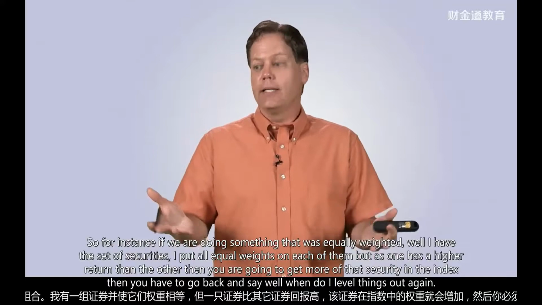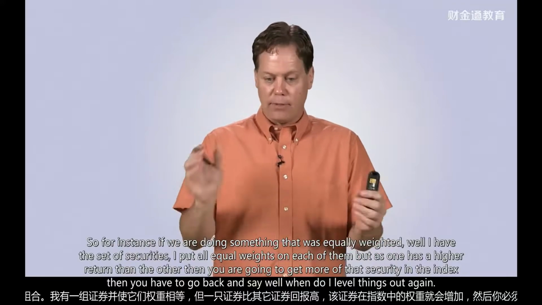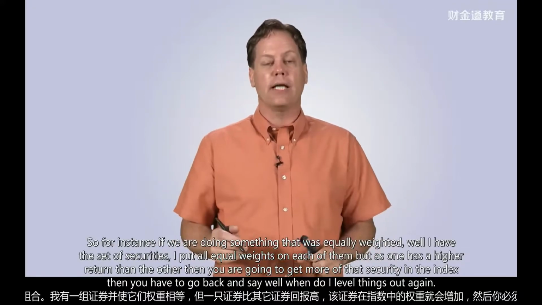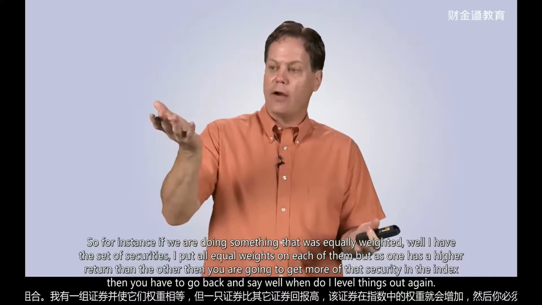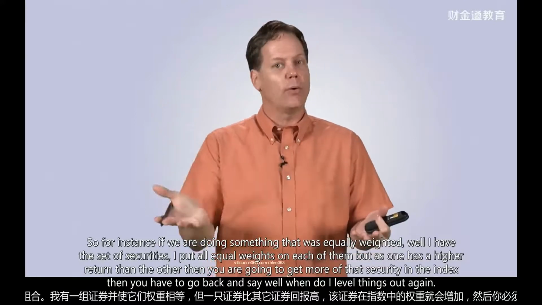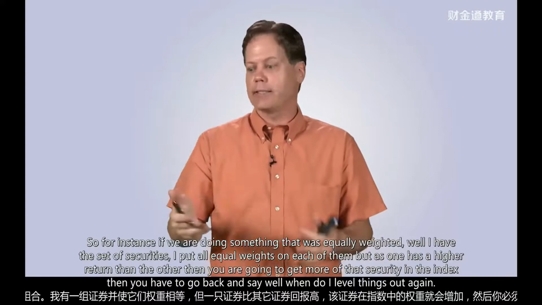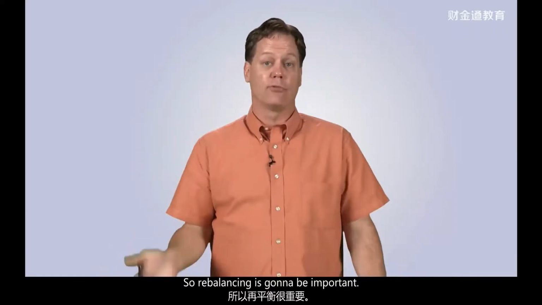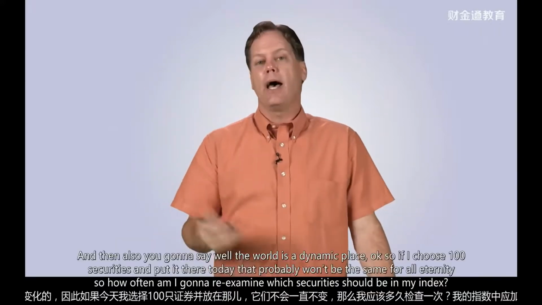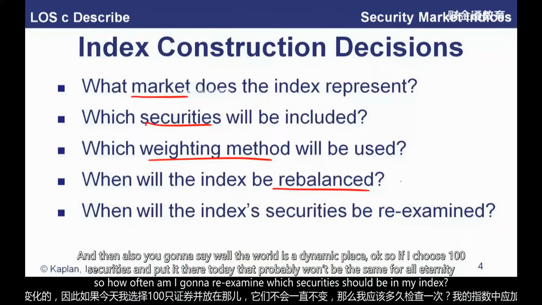For instance, if we were doing something that was equally weighted, I have this set of securities and I put equal weights on each of them, but as one has a higher return than the other, you're going to get more of that security in the index. Then you're going to have to go back and say, when do I level things out again? So rebalancing is going to be important. And then also, the world is a dynamic place. If I choose 100 securities to put in there today, that probably won't be the same for all of eternity.